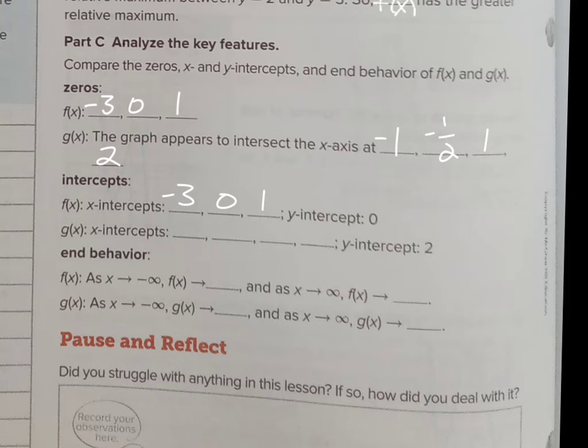Okay, so what about the x-intercepts of G? -1, -1/2, 1, 2. Again, they're all the same as the zeros, that is. And then does it make sense that the y-intercept is 2?